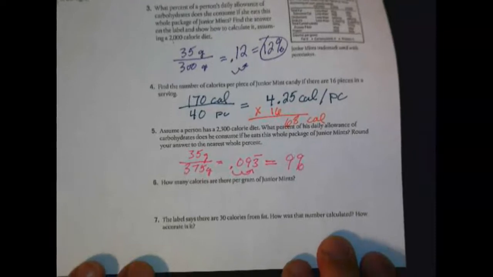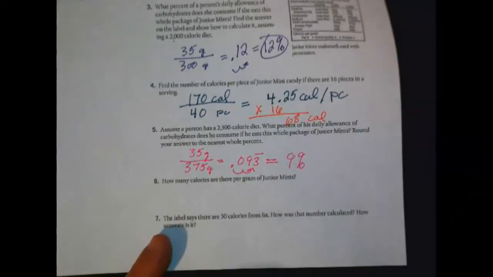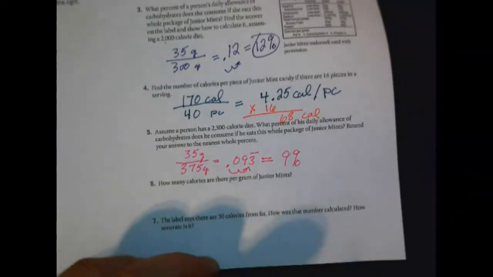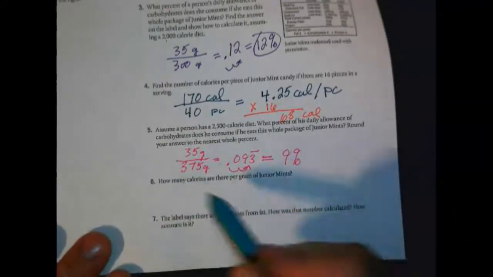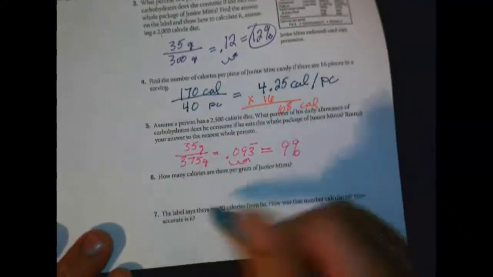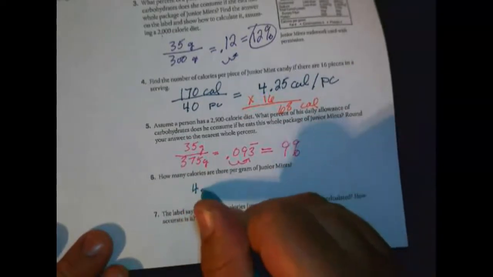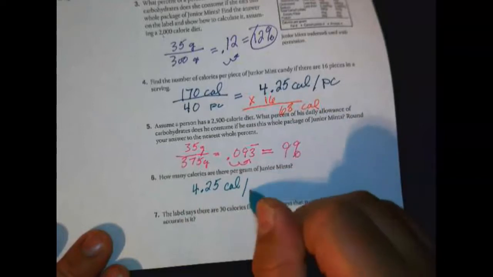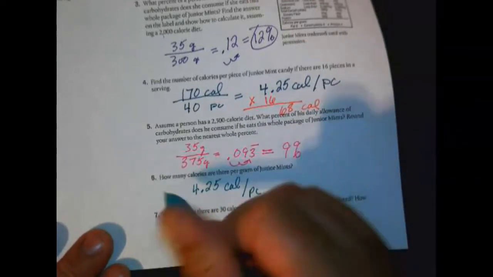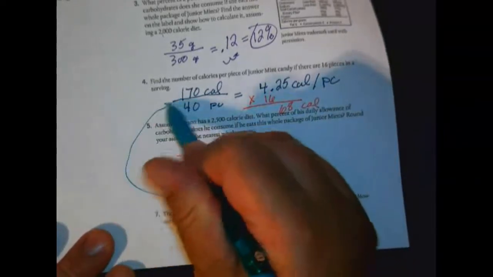Okay, number 6. How many calories are there per gram of Junior Mints? Oh, we already did that. I did that to make number 4 easier. So that is 4.25 calories per piece. We got that from number 4.